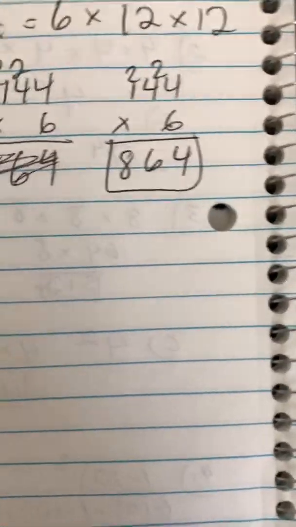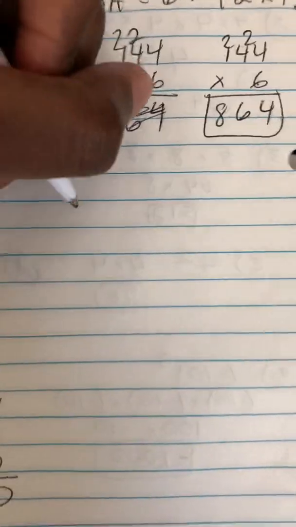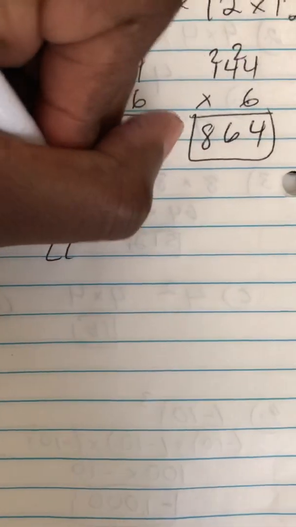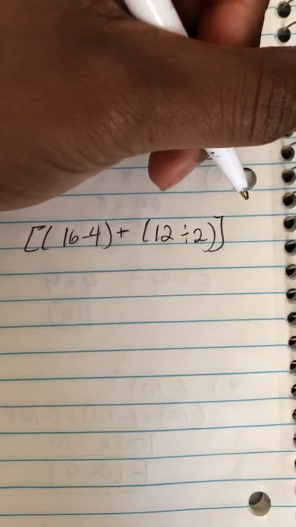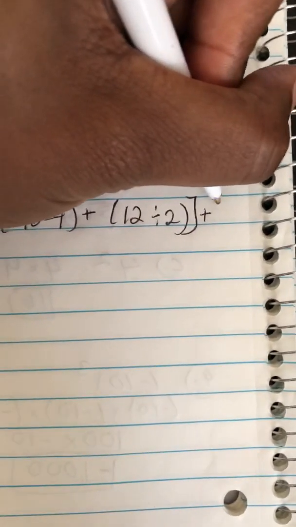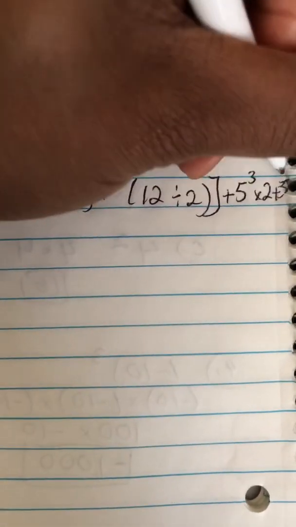All right, so now what do we have to do here? The extension problem. This is a PEMDAS problem, and that's what we're going to be focusing on next week. So this is the extension. We have bracket and then parentheses 16 minus 4 plus parentheses 12 divided by 2. You know that little slash means division. And then we have plus, I'm running out of room, 5 cubed, which is 5 to the third, times 2 plus 3 cubed.